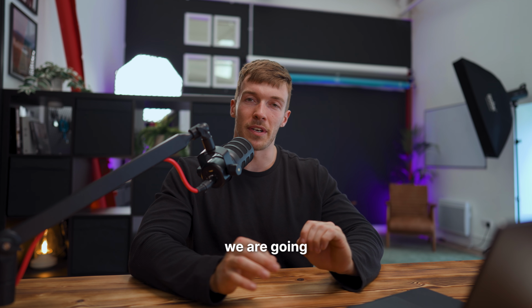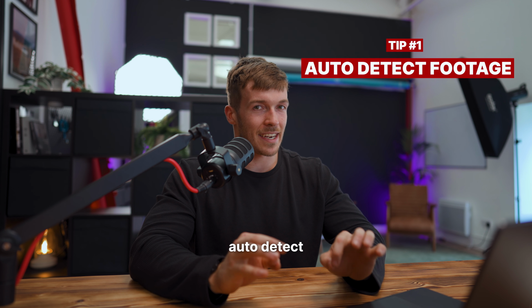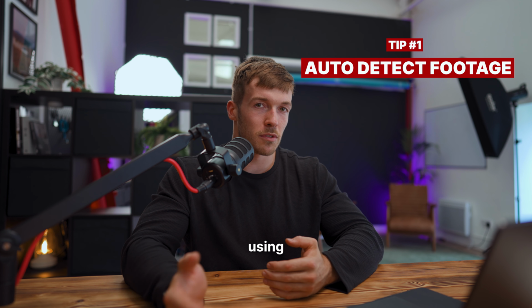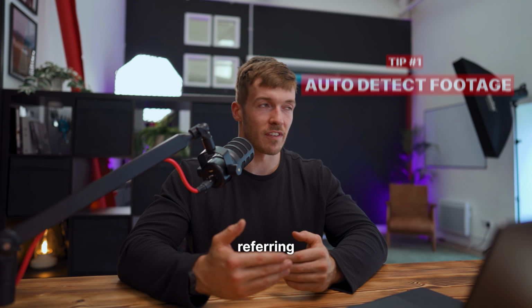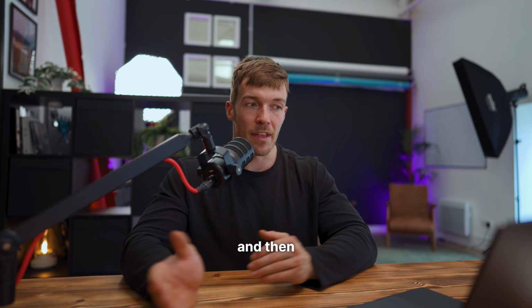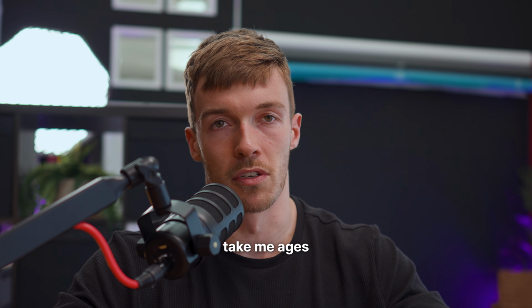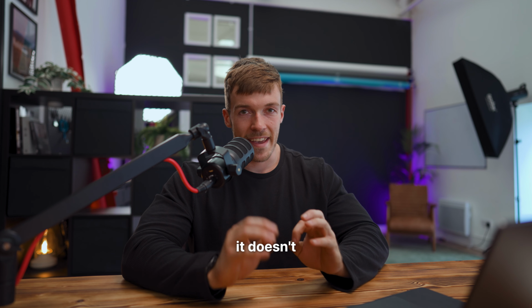The first one we are going to get into is probably the best, and it's how to auto-detect color in your timeline. So if you're using, I use Sony, so I'm going to keep referring to things as S-Log. If you shoot all of your video in S-Log, and then you put it into your timeline, you're probably sat there like, oh my God, this is going to take me ages to convert, whatever. Wrong. It doesn't have to.